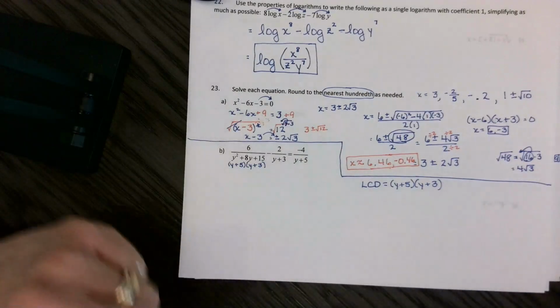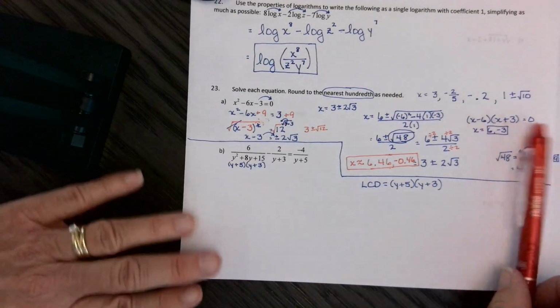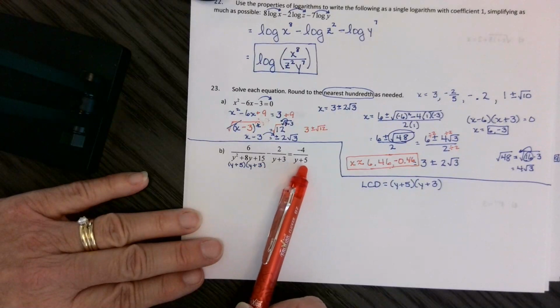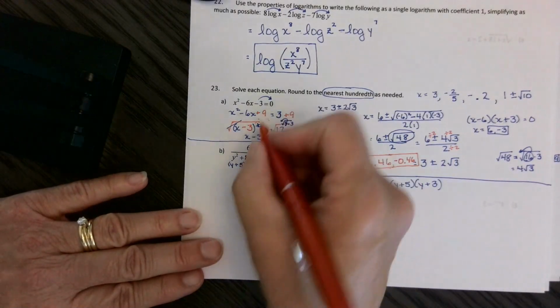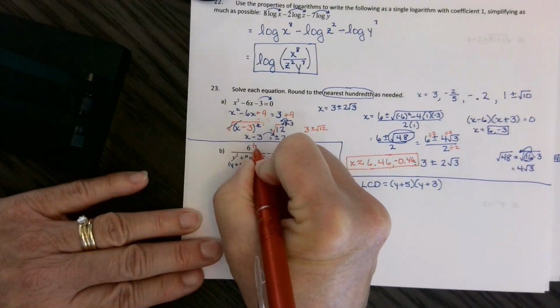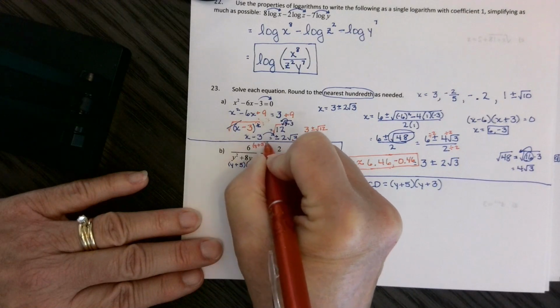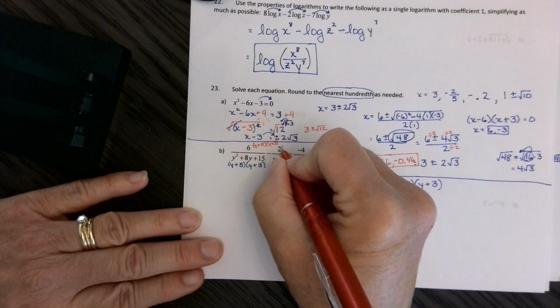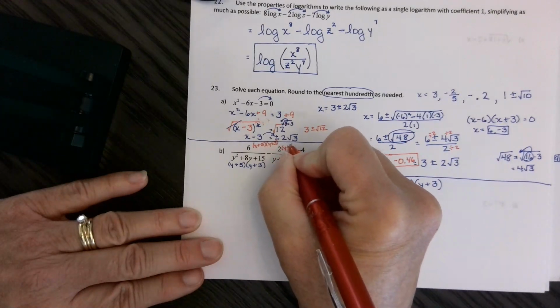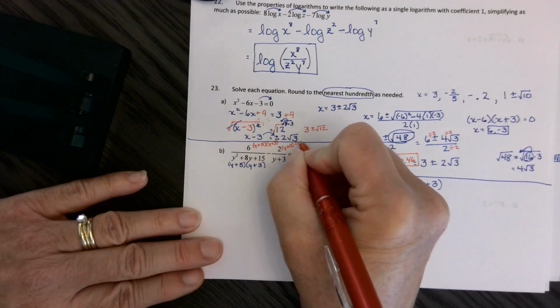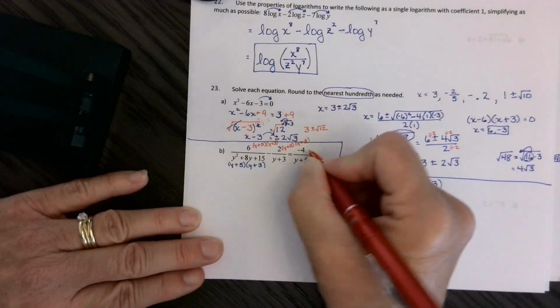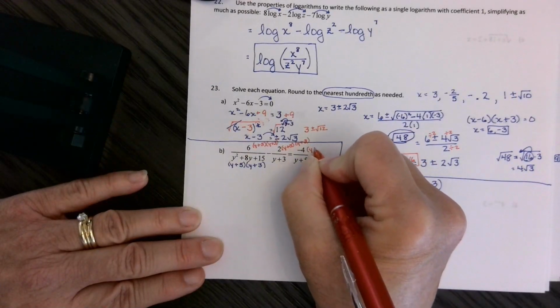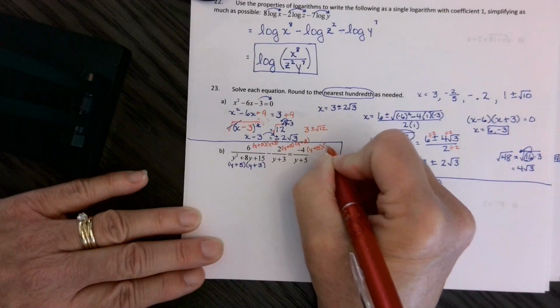Okay? Then what you're going to do is you are going to multiply each one of these by your LCD. So I'm going to multiply this times y plus 5, y plus 3. I'm going to multiply this times y plus 5, y plus 3. And I'm going to multiply this one times y plus 5 and y plus 3.